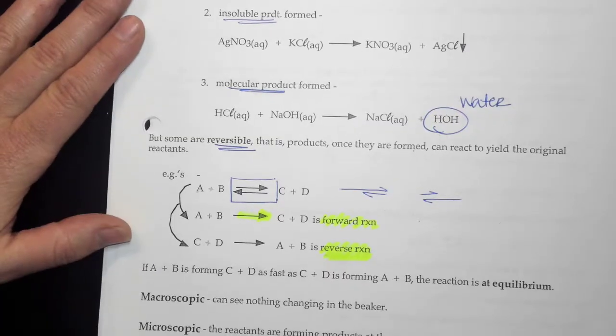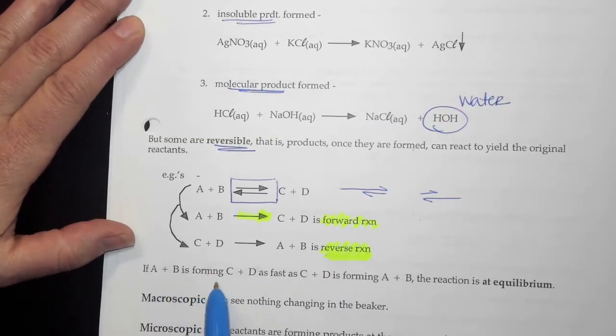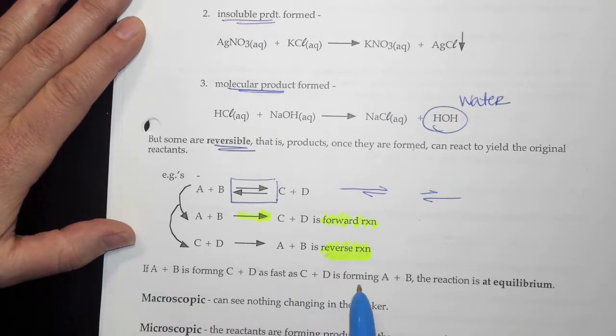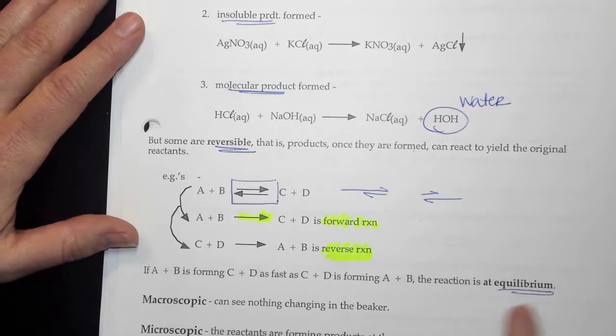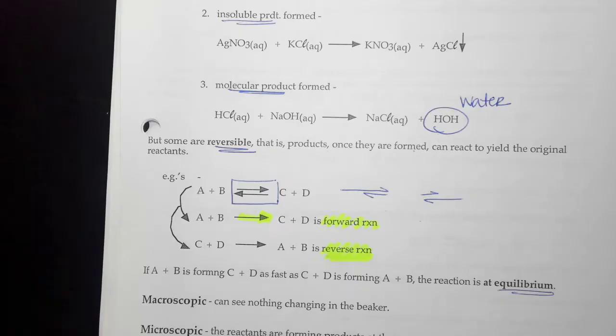Okay? So if A and B are forming C and D as fast as C and D are forming A and B, then the reaction is at equilibrium. And this is a little fuzzy. Like, what does equilibrium actually mean?